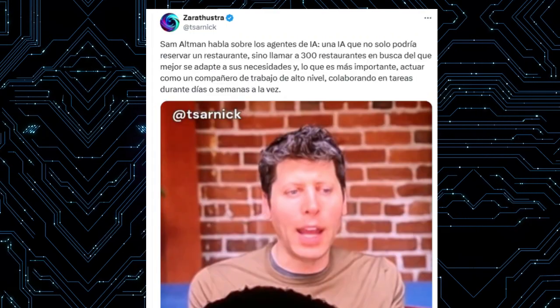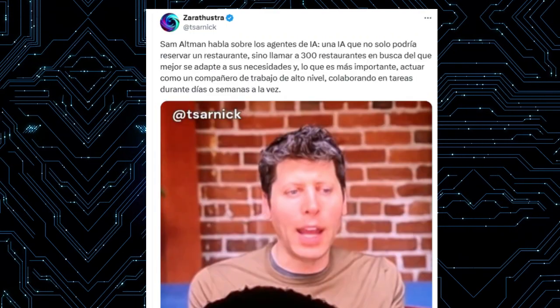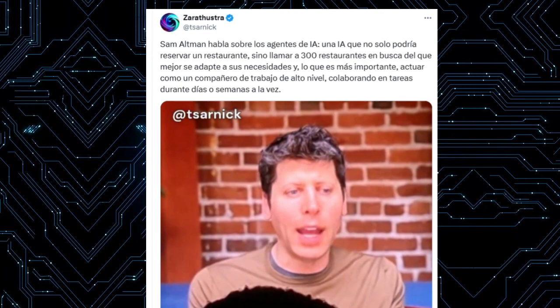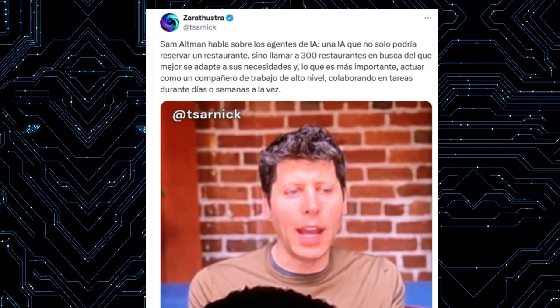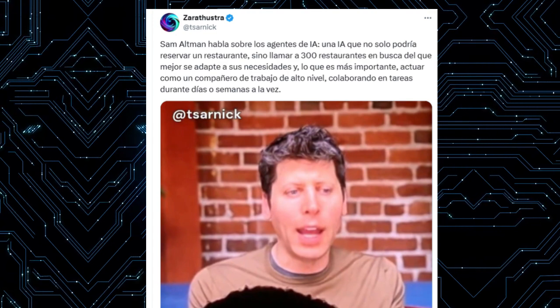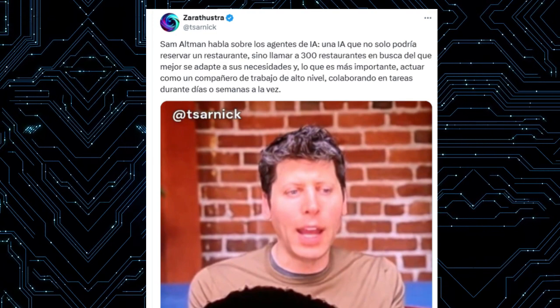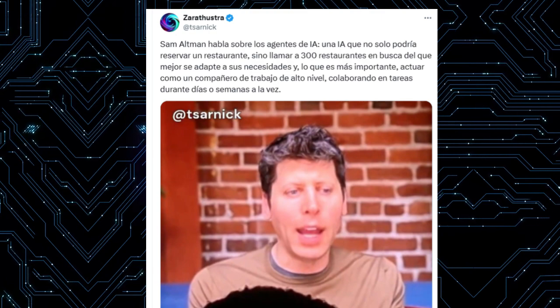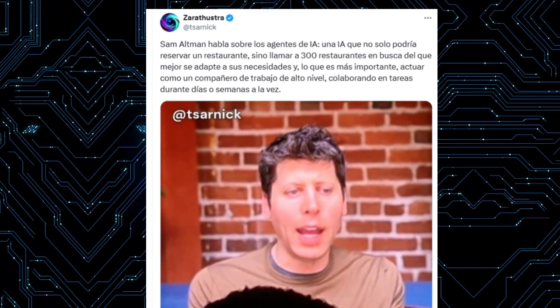Y como no podía faltar en el evento, Sam Altman habla sobre los agentes de IA, una IA que no solo podría reservar un restaurante, sino llamar a 300 restaurantes en busca del que mejor se adapte a sus necesidades y, lo que es más importante, actuar como un compañero de trabajo de alto nivel, colaborando en tareas durante días o semanas a la vez.